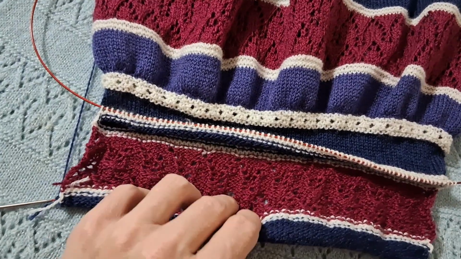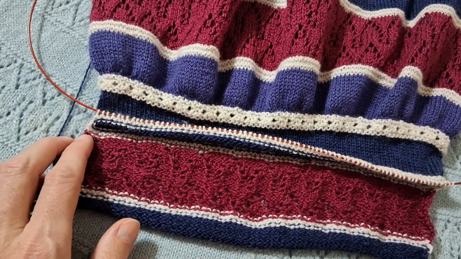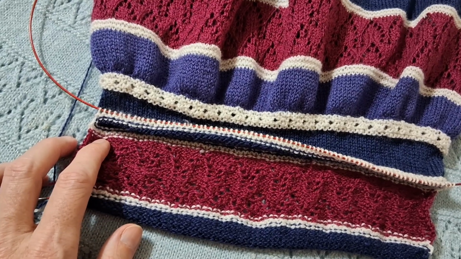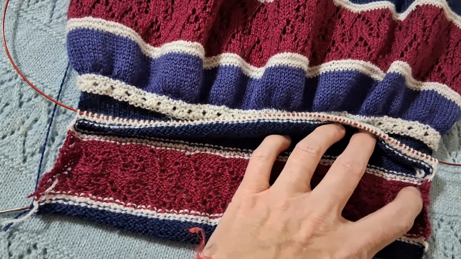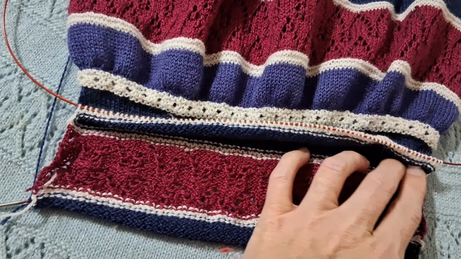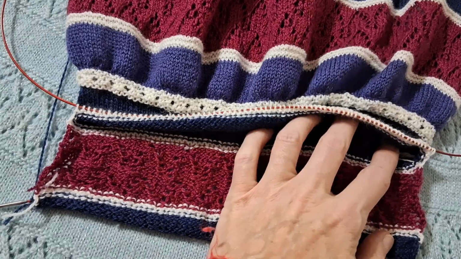I really think there's no alternative than to work several stitches in. Like, let's say I took off 3 or 4 stitches here and 3 or 4 stitches here, that would be enough. Same thing over here, just like you cast on like 3 or 4 stitches at the underarm when you're working top down.